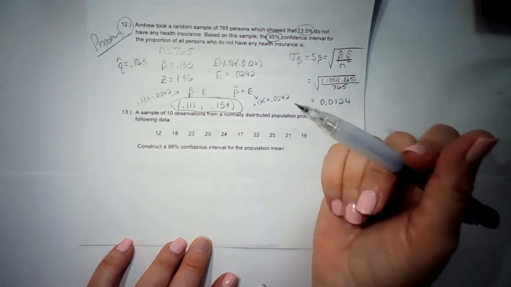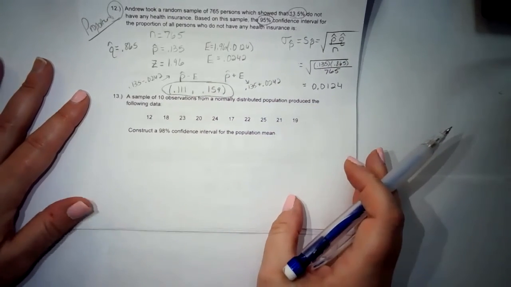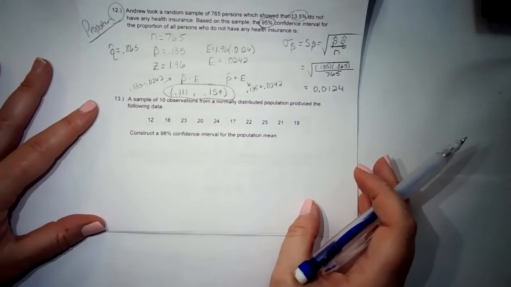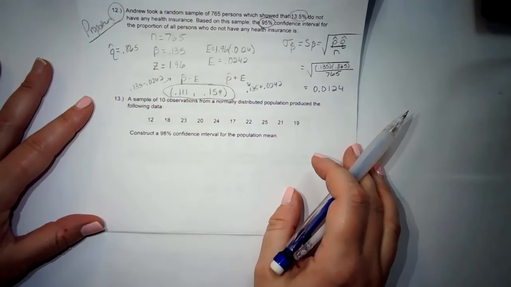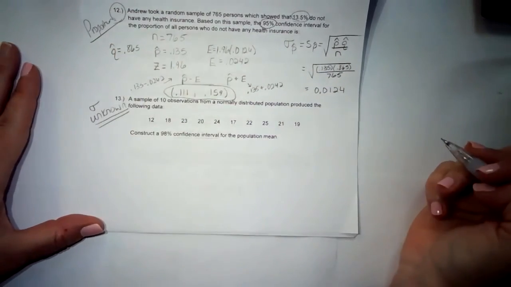Okay, so 13 gives you a list of observations and all it tells you is there's 10 of them. Like you couldn't count. I mean, that's not even helpful. And then it wants you to create a confidence interval. This is sigma unknown. This is going to be your sigma unknown confidence interval.